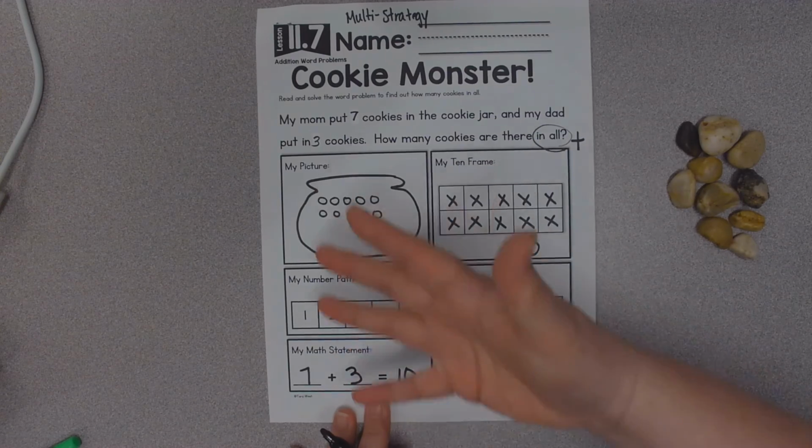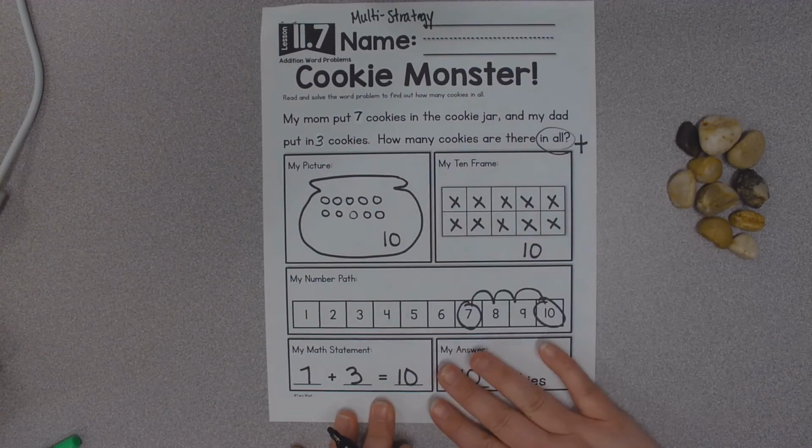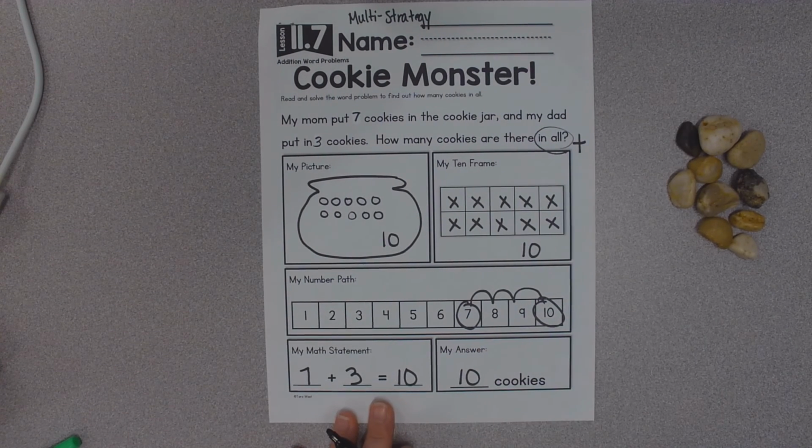Okay, this is adding with multiple strategies. It's pretty much just using stuff we already have done to show different ways to show your answer. Okay? Hopefully this goes well for you. Happy adding, and get ready for subtraction.